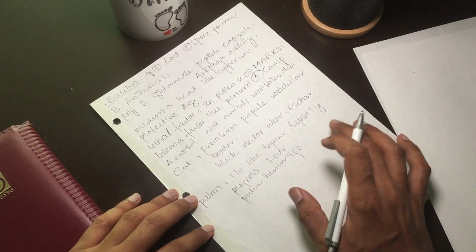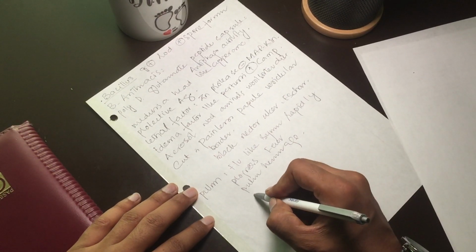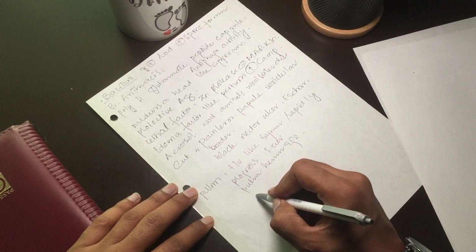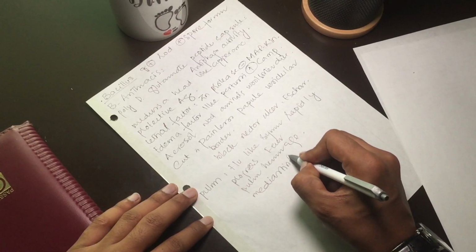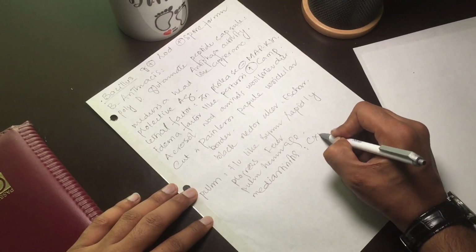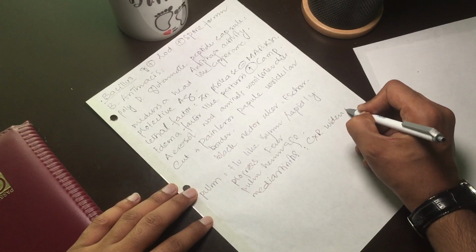These bacteria go to the mediastinal lymph nodes, where they can cause mediastinitis. On the chest X-ray we can see a widened mediastinum.